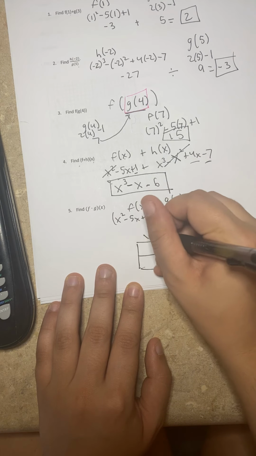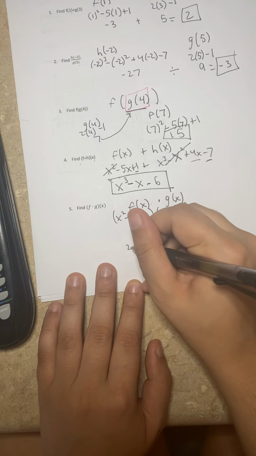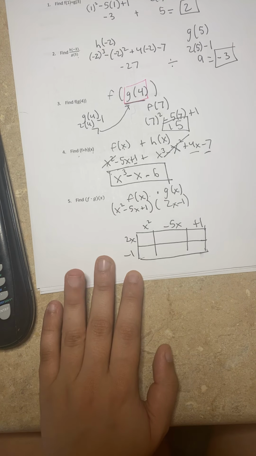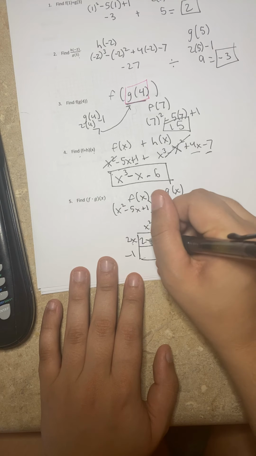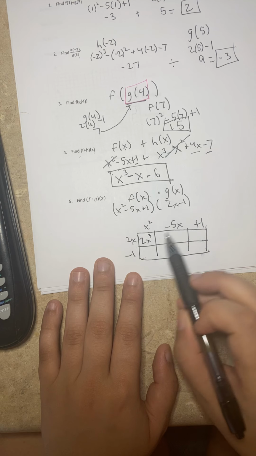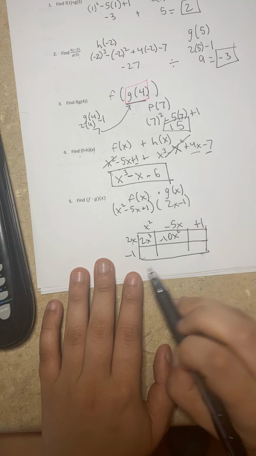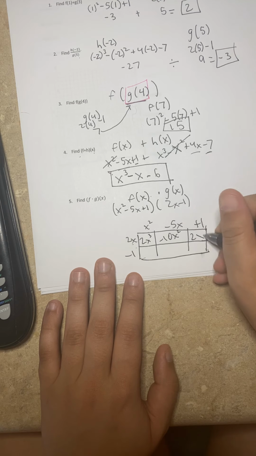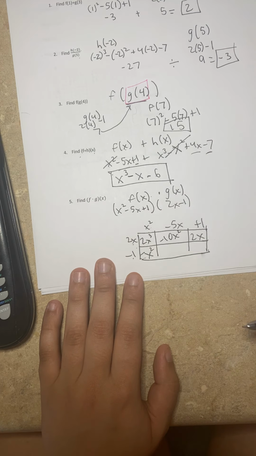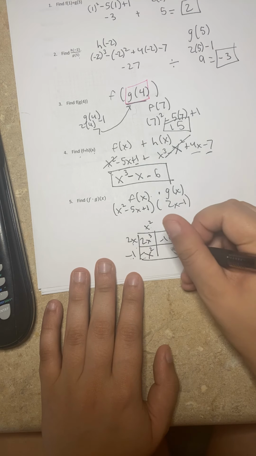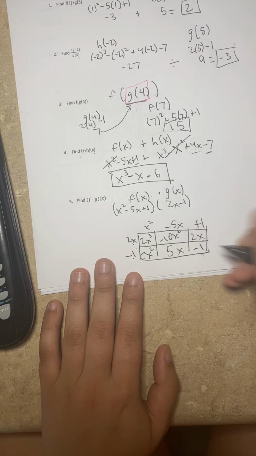So we've got x squared minus 5x plus 1, and then 2x minus 1, and we start multiplying. So that becomes 2x times x squared, which is 2x cubed. 2x and negative 5x is negative 10x squared. 2x and 1 is 2x. Negative 1 and x squared is negative x squared. Negative 1 and negative 5x becomes positive 5x, and then negative 1 and positive 1 is negative 1.